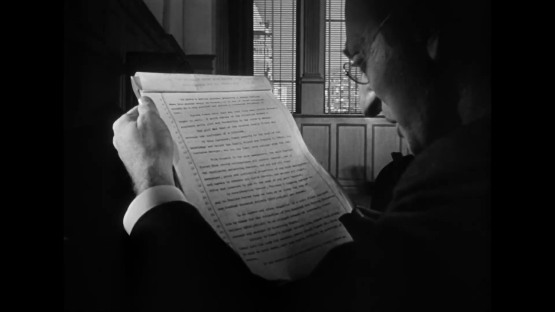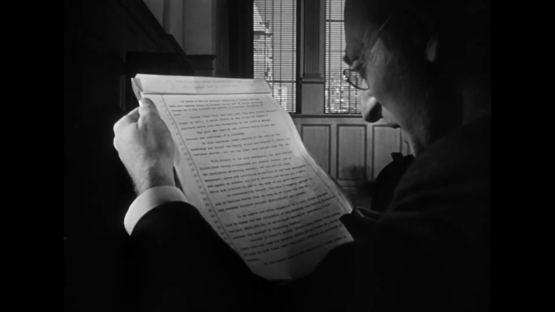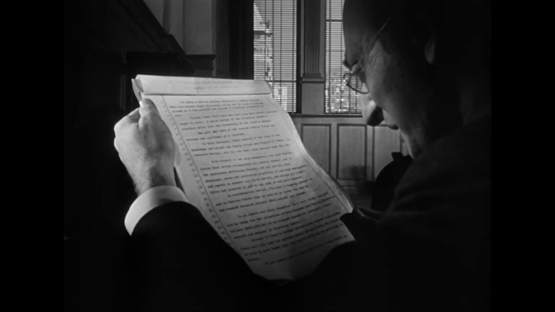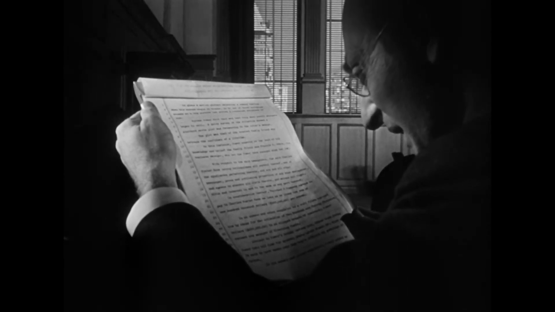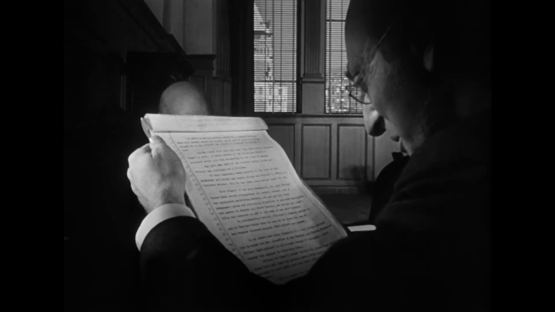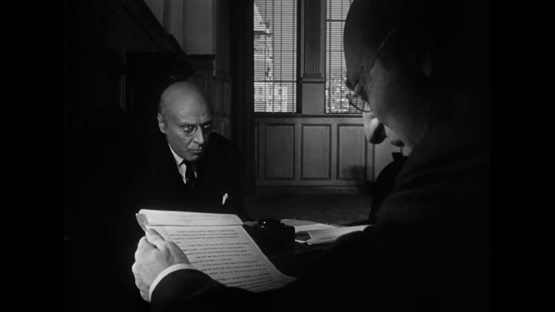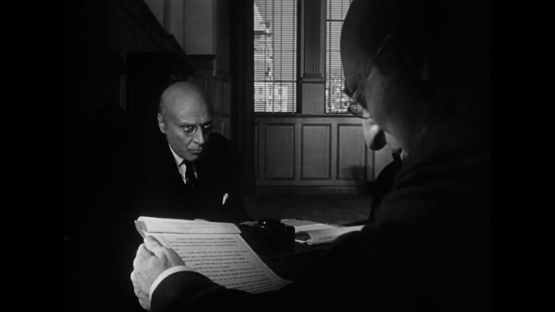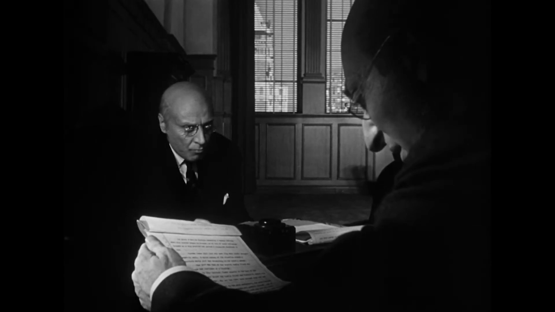Here's an example. At the start of the scene, only Bernstein, the reader, and his paper are visible. But, as the paper is pulled away, we reveal Thatcher in the middle ground, drawing us to his reaction.